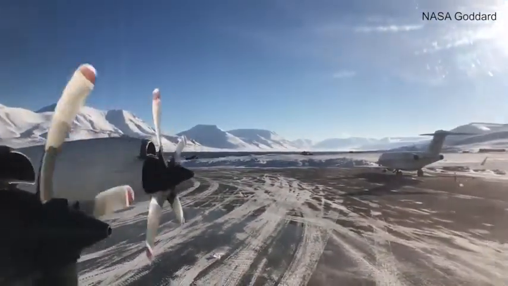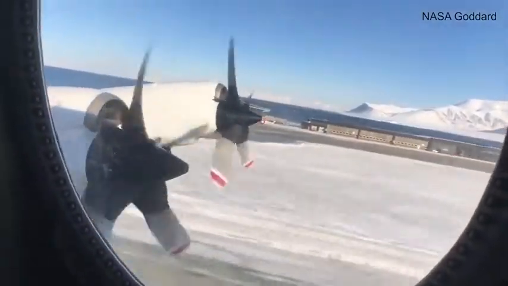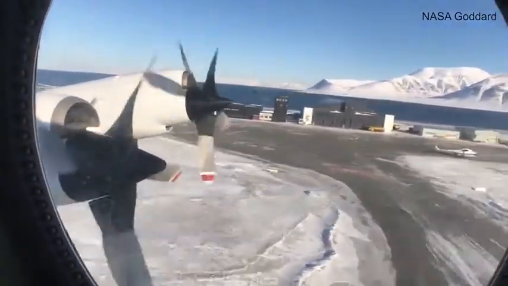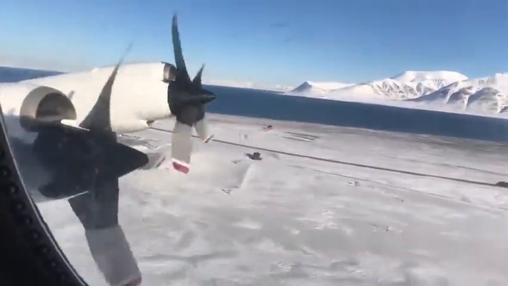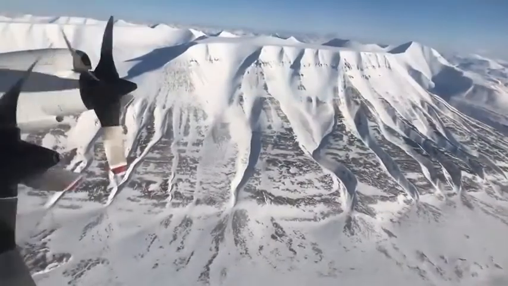Our flight today takes us from Longyearbyen, Svalbard, back to Thule, back west, back to one of our main bases of operations after a bit of a one-week sojourn over here in Svalbard.